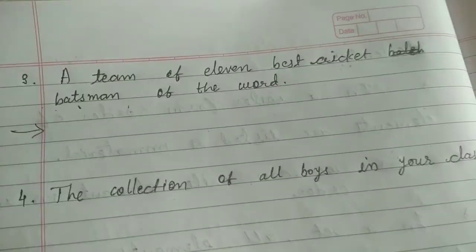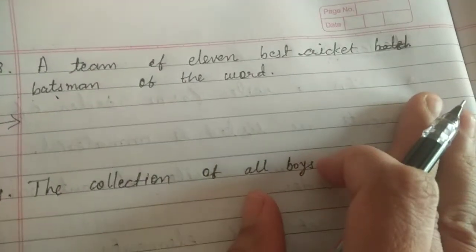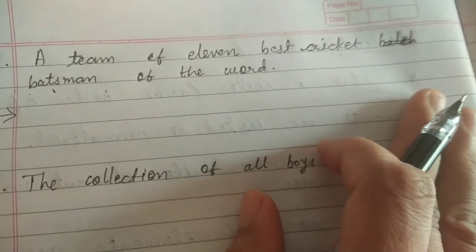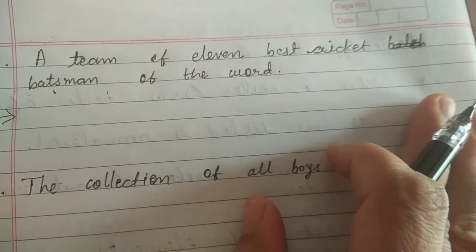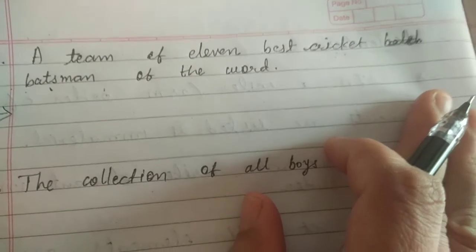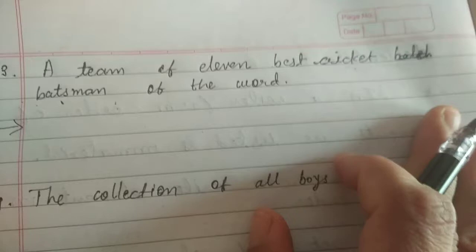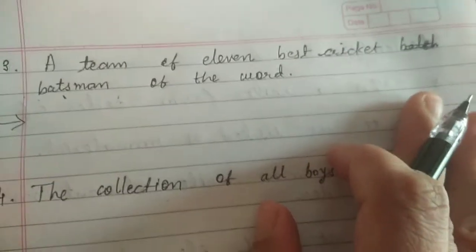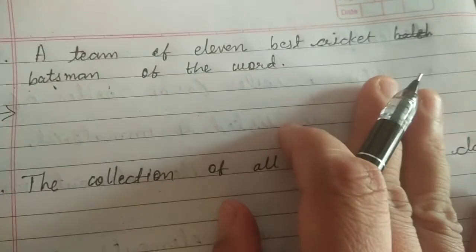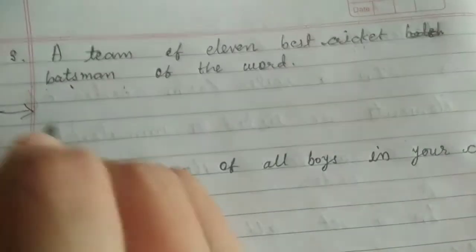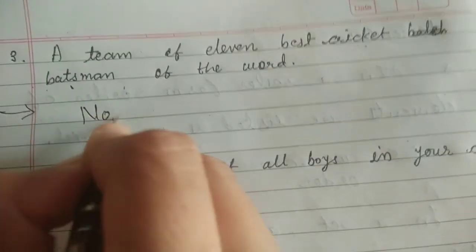Think, students. If you and your friend both are talking about the best cricket batsman, will it be the same or different? Yes, obviously it will be different because it is the choice of the people. So it will not describe a set. So this is not a set.